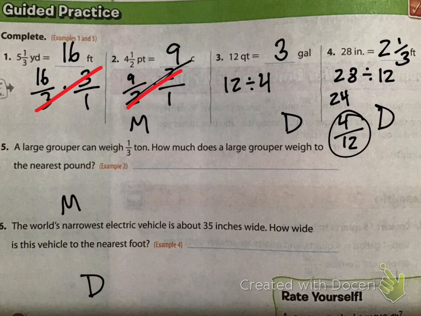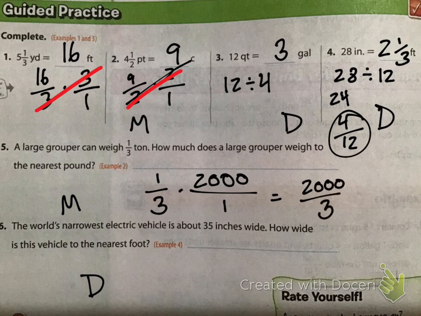A large grouper can weigh 1/3 of a ton. How much does a large grouper weigh to the nearest pound? Do we know how many pounds are in 1 ton? What do we think, Lennox? Let me check. I'm pretty sure it's either 1,000 or 2,000. It is 2,000. So we'd multiply that. We would get 2,000 over 3. And then you would need to simplify, which quite frankly, I don't feel like doing, but we get 666 2/3.